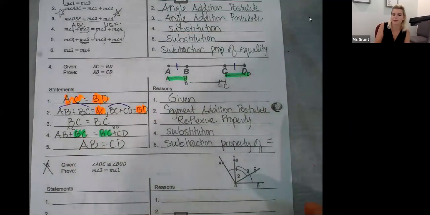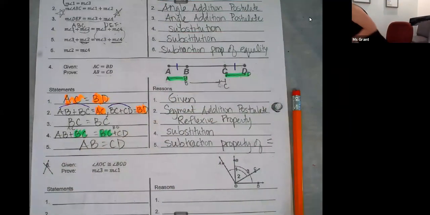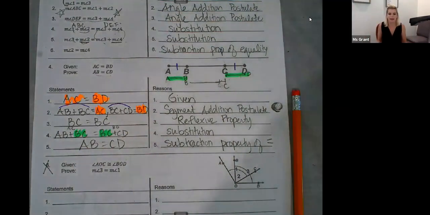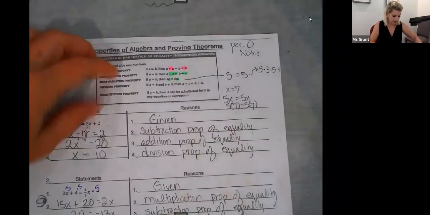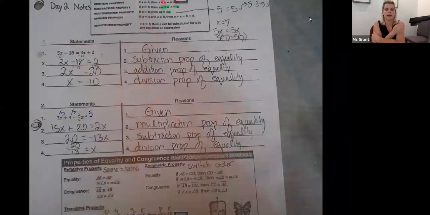But you do have the task to do the homework, which is pretty easy on the front side and pretty easy on the back side. You're going to need this to look at, these properties here, this one and this one. Okay, I made your homework easier.